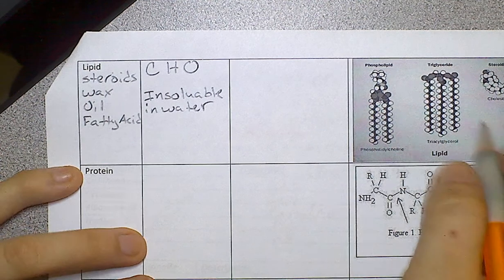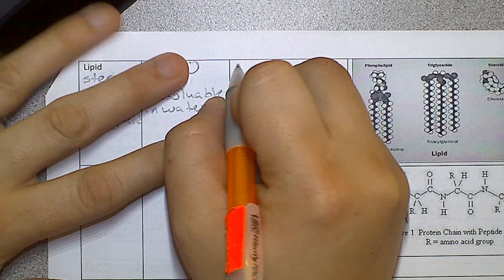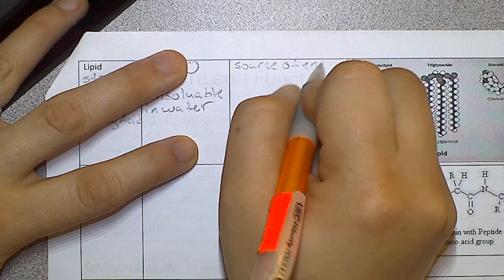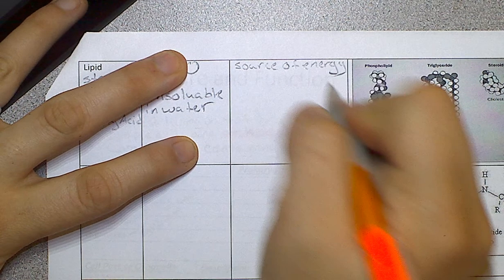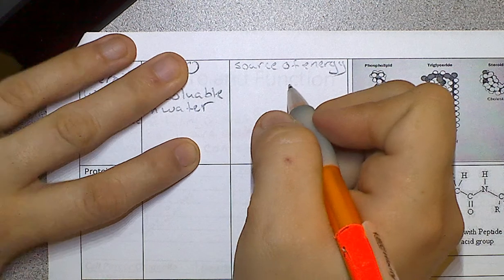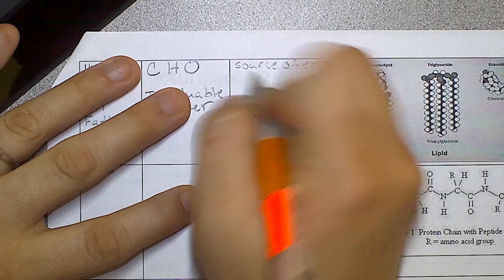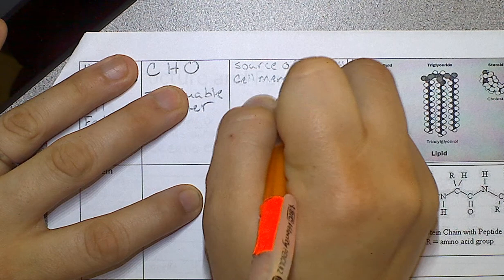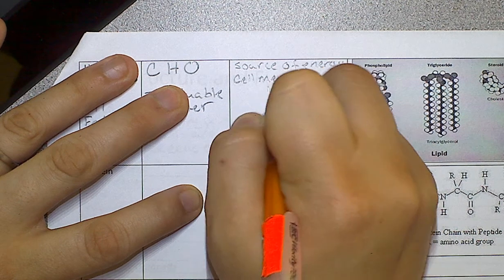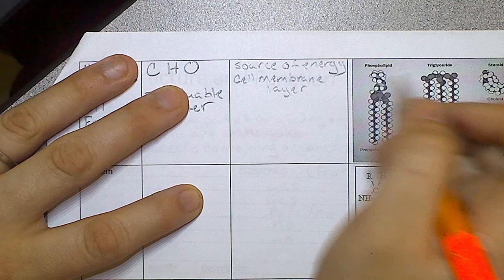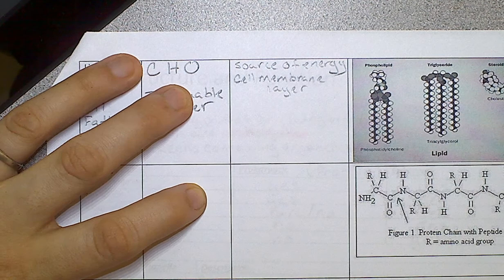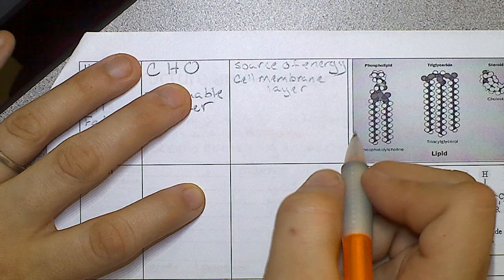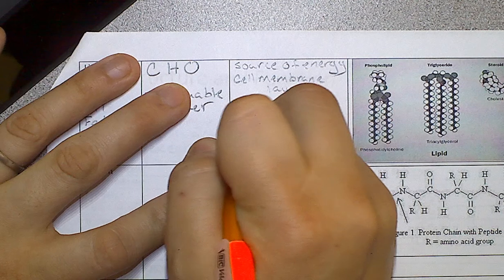Okay, so it's also a source of energy. See here, it's part of your cell membrane. That's where you get your phospholipid bilayer I just mentioned. You have the protective coating on leaves.